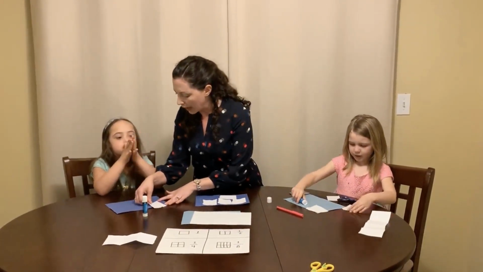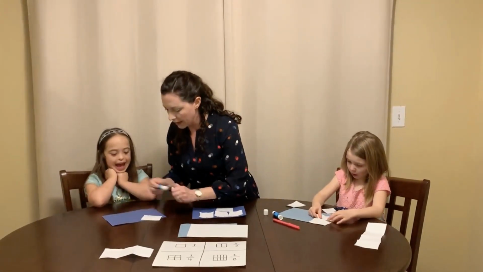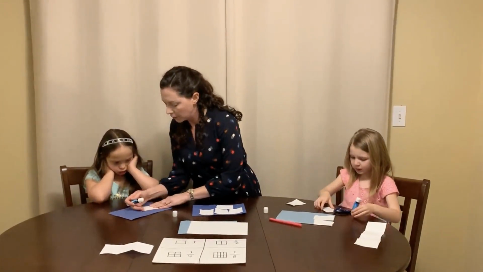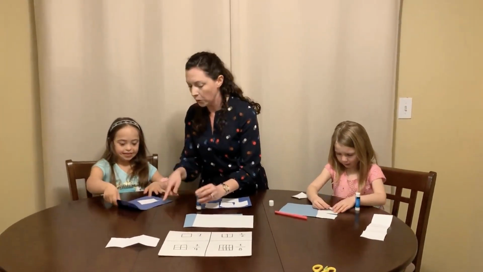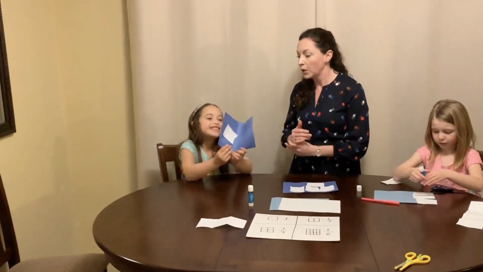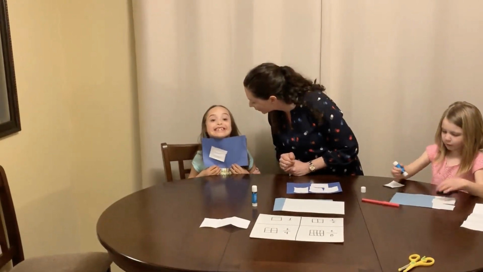So can we move your cloud all the way down to on top of the sky? Yeah. All right, thank you. There you go. So there's yours. Can you hold it up to the camera? So that is 1/8 of the sky covered in cloud, right?